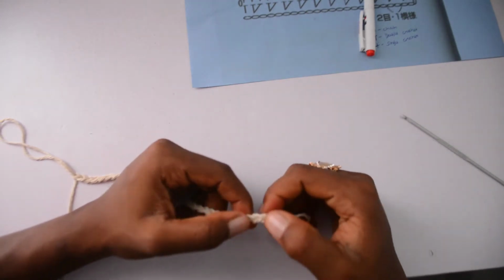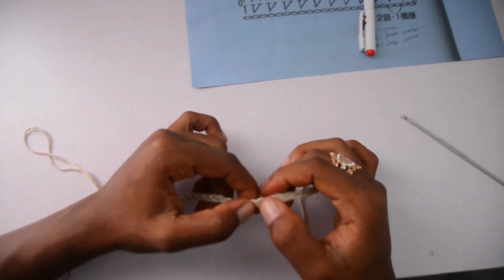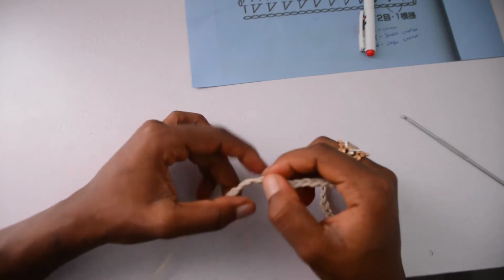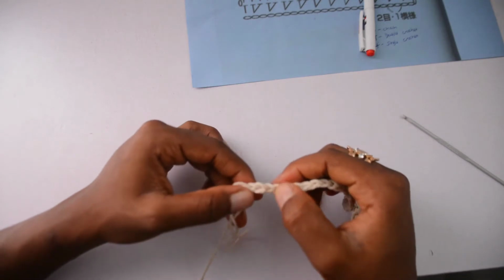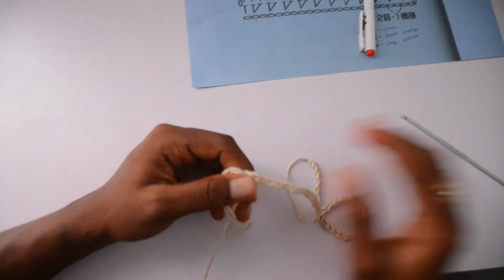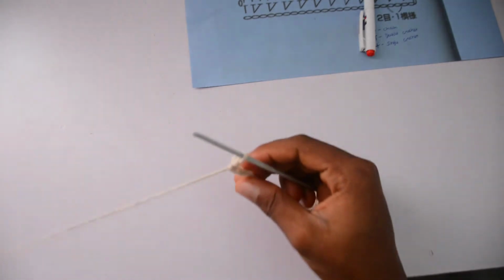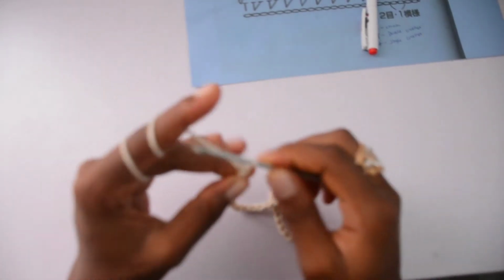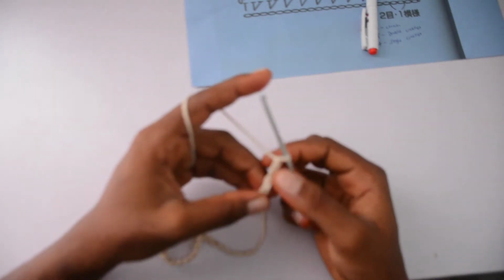2, 4, 6, 8, 10, 12, 14, 16, 18, 20, 22, 24, 26, 28, 30, 32, 34, 36, 38, 40. This is 41, right? So I'm going to make 44 chains. Remember that we want our chains to be in multiples of 2, right? And 41 is not a multiple of 2. So I just do 42, 43, 44. I have my 44 chains now.